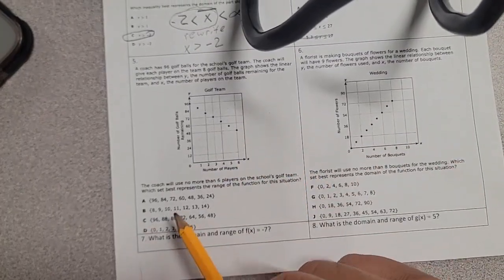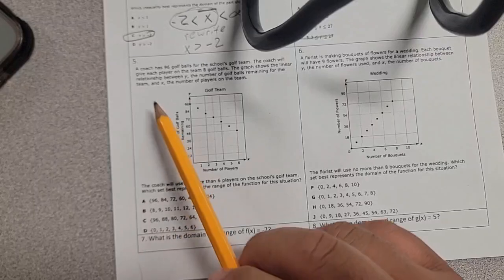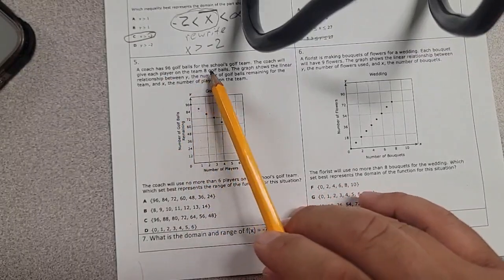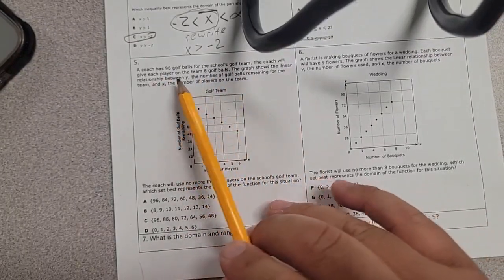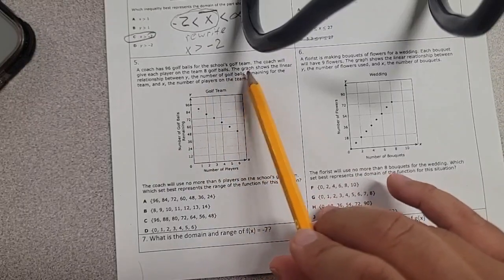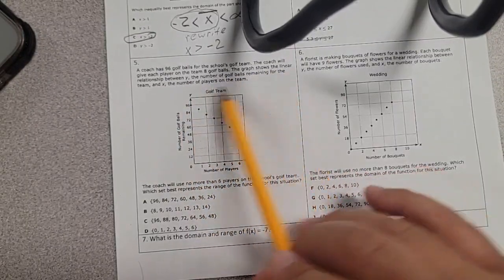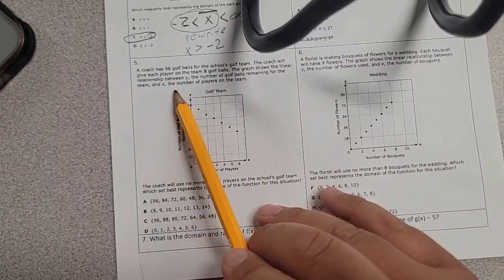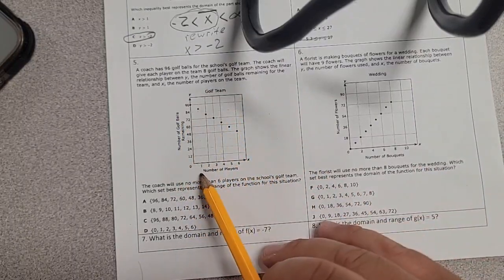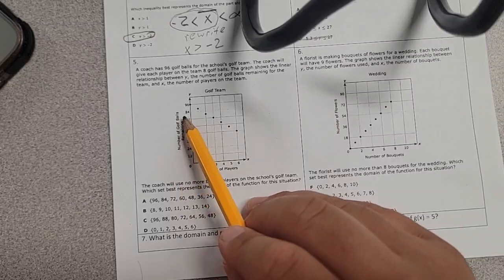All right, now, in here, it says the coach has 96 golf balls and the school's golf team. The coach will give each player on the team 8 golf balls. The graph shows a linear relationship between Y, the number of golf balls remaining for the team, and X, the number of players on the team. So we have the players and we have the number of golf balls, right?